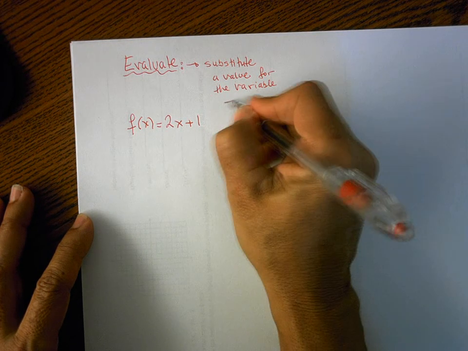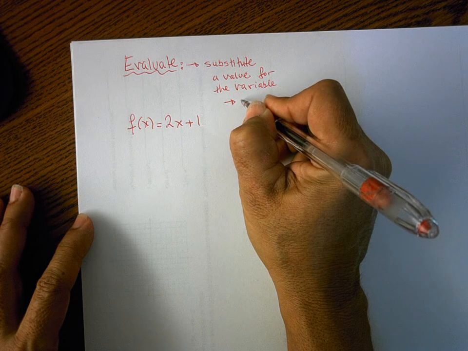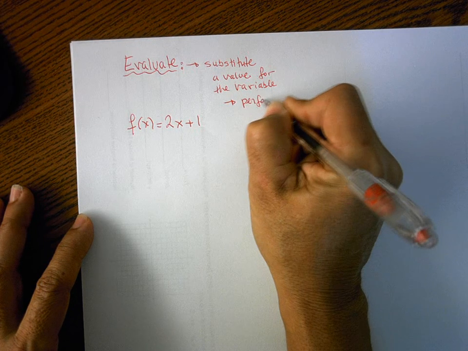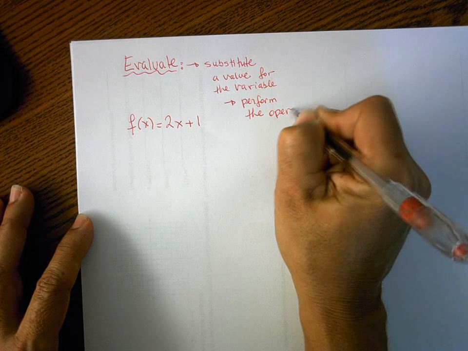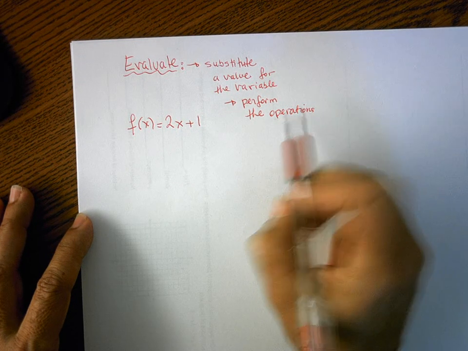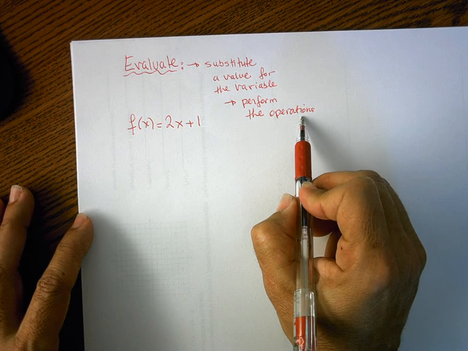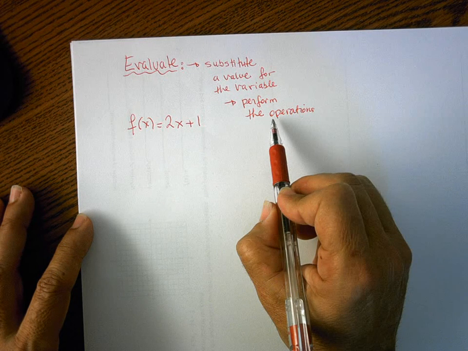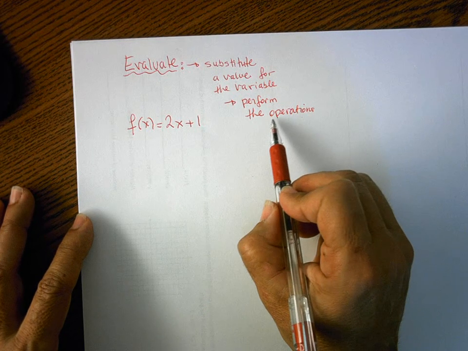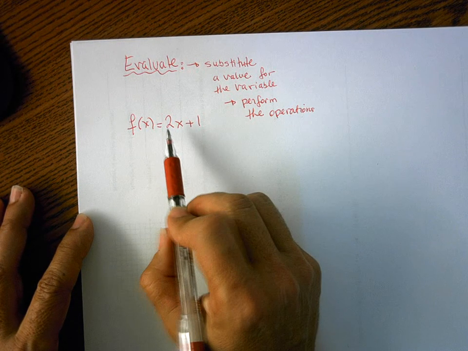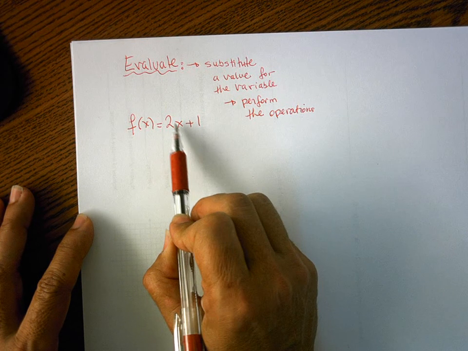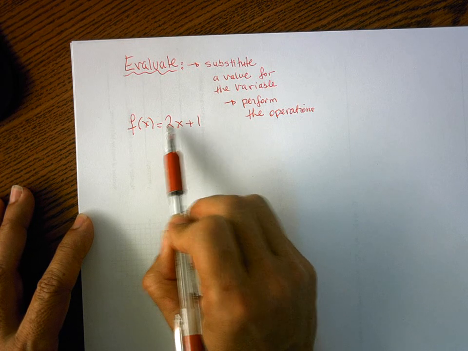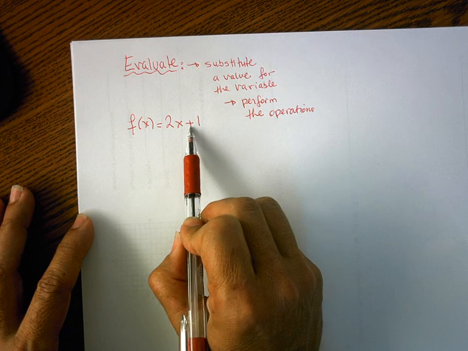And then, of course, we continue by performing the operations, okay? The operations that the function is giving us, which we call the function rules, right? So this function over here is telling me that every time you give me a value, I'm going to multiply it by 2 first, 2 times that number, then I'm going to add 1.